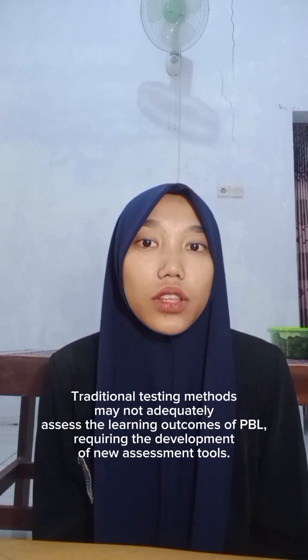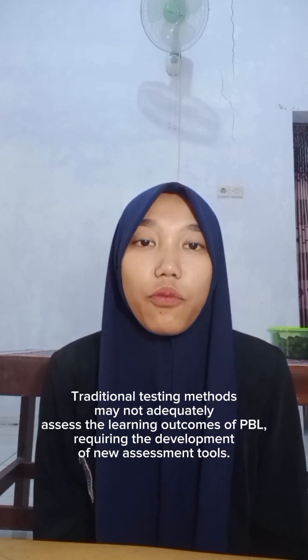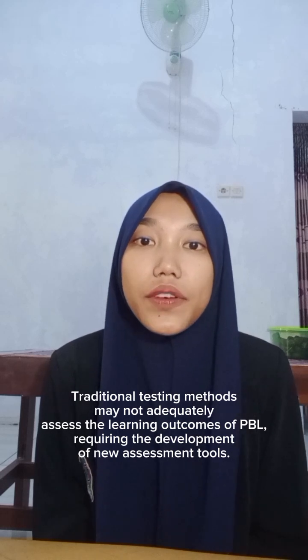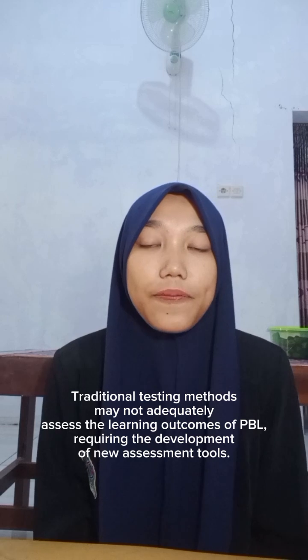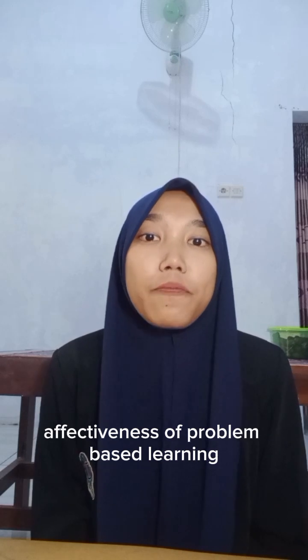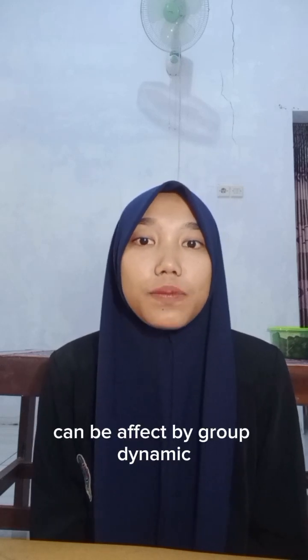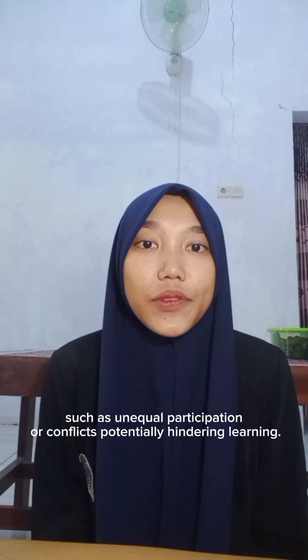3. Assessment challenge. Traditional testing methods may not adequately assess the learning outcomes of problem-based learning, requiring the development of new assessment tools. 4. Group dynamic. The effectiveness of problem-based learning can be affected by group dynamic, with issues such as unequal participation or conflict potentially hindering learning.